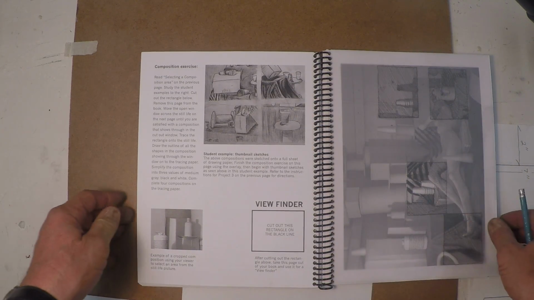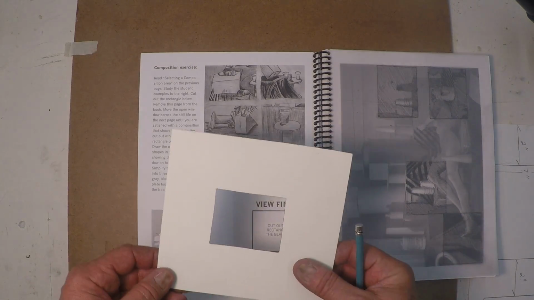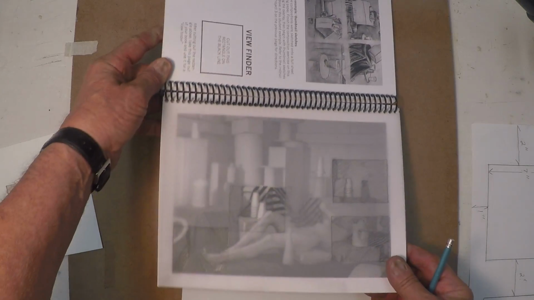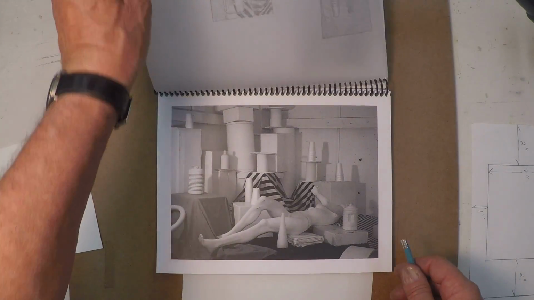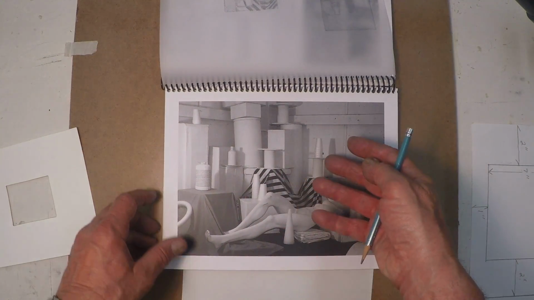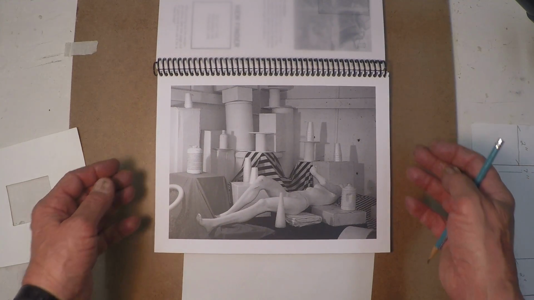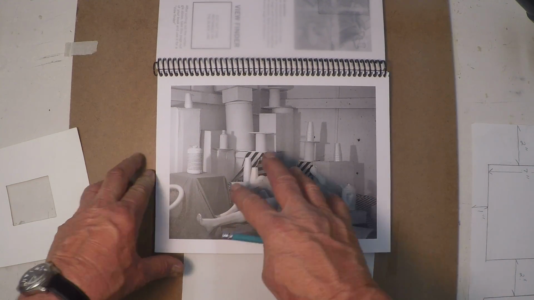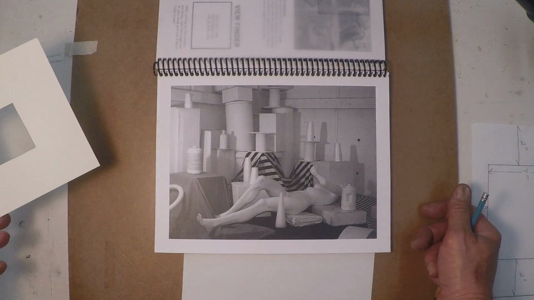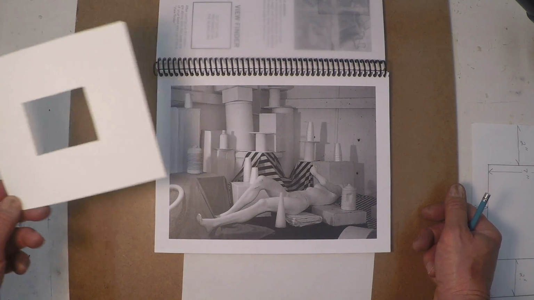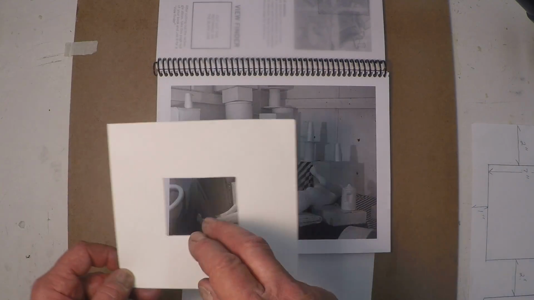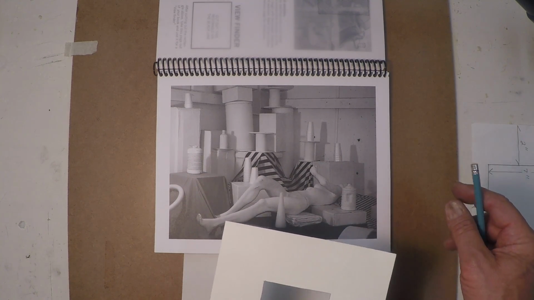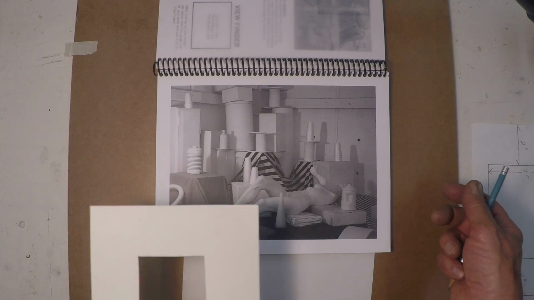Now, one important thing that I will say when you do select a composition is that you cannot leave things out. You cannot move things around. This is about you. And again, this was our exercise. But when you're out there looking at a real composition, you can't leave things out. Everything that you see in your viewfinder, you have to draw. So it becomes a challenge on what you select and how you select it.